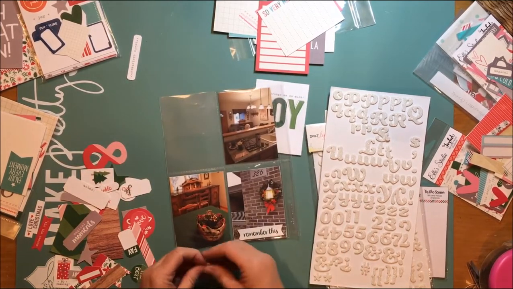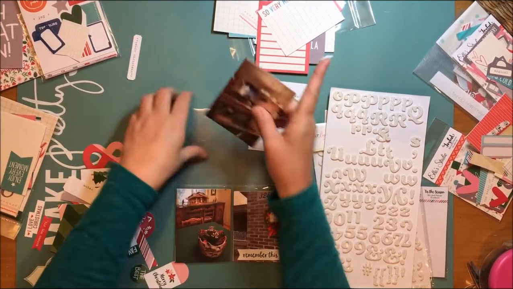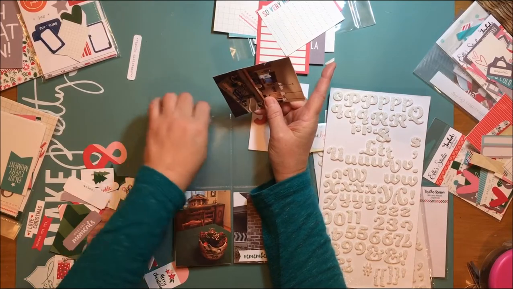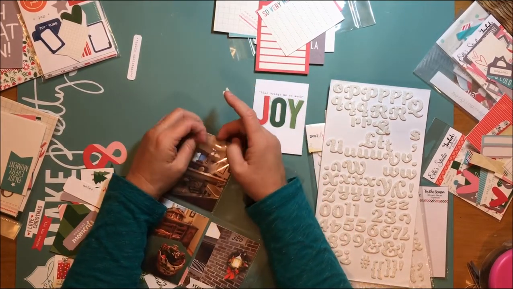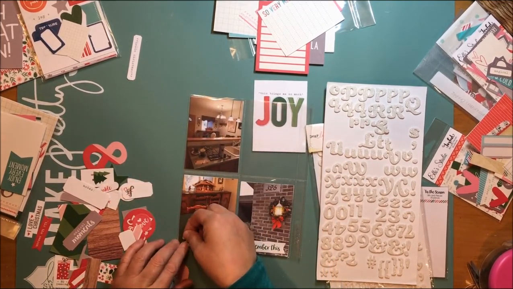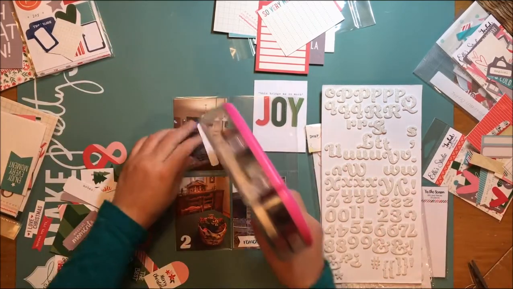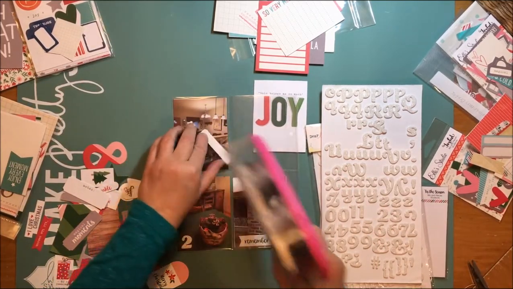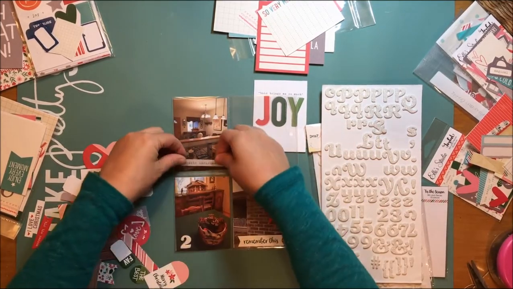Okay. Oops, went in the wrong pocket. Remember that when you flip them over, you have to flip the whole thing over. Okay. So got that in. I'm just going to pop the 2 right on there. And then take the ATG so I can get the ATG on the back of here.